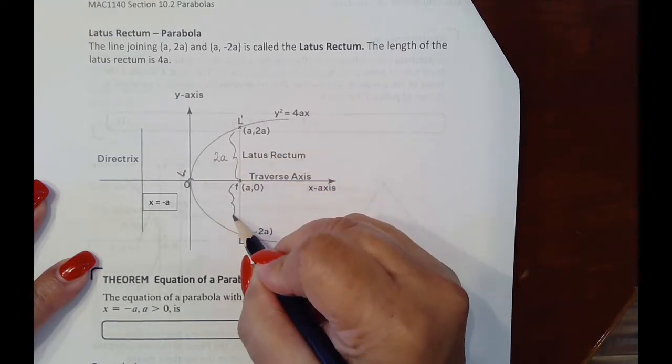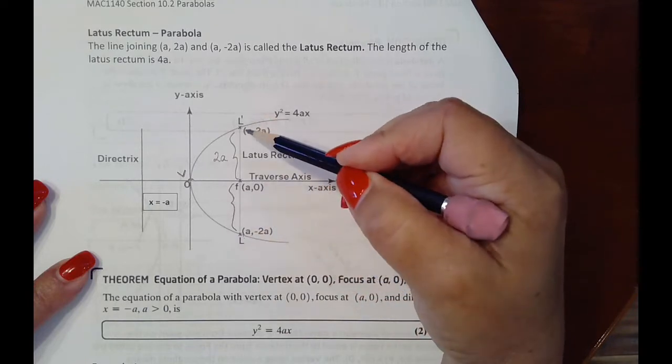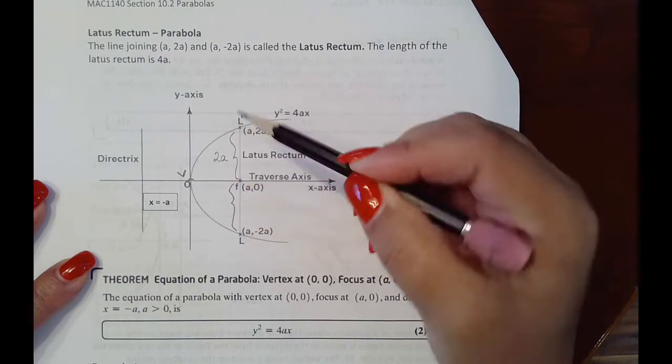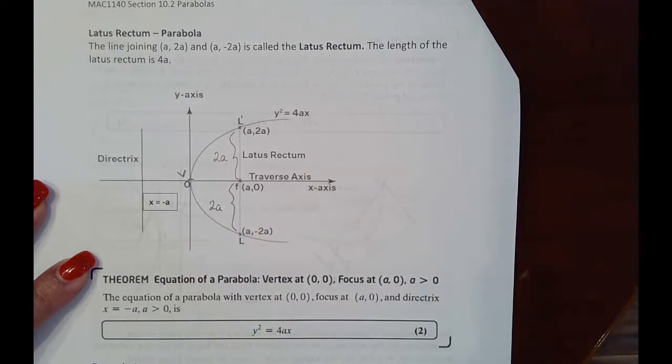And it doesn't matter which side, these will be directly across from each other. In fact, all three of these points, the two latus points and the focus, are all collinear. They all have to line up. And this is going to help you determine the width of the parabola. And we're going to be looking at that very much.